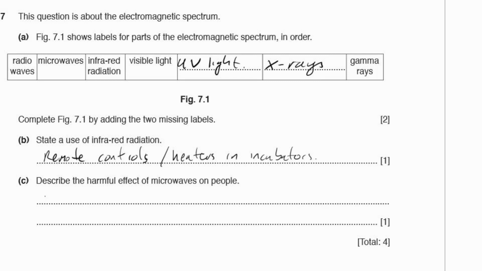So if they did get out, however, what would happen is it would heat up cells inside the body. There we go. Can heat cells inside the body, but outside of a microwave death ray, you're pretty fine. Obviously, never use a broken microwave.